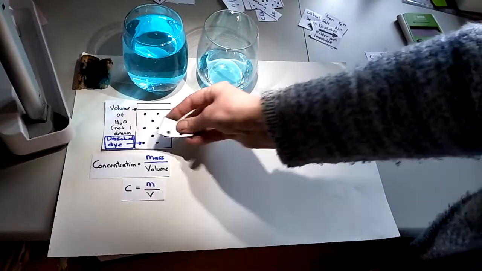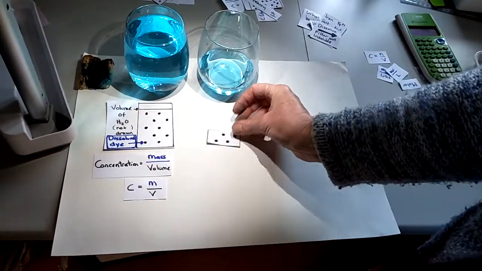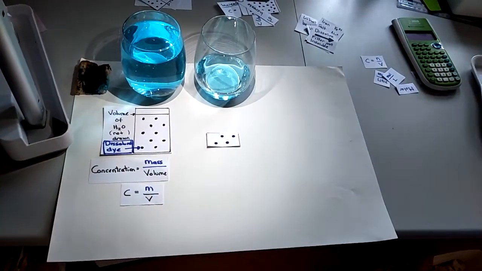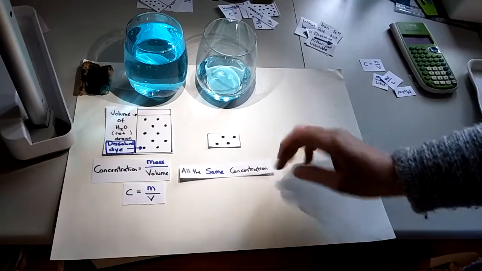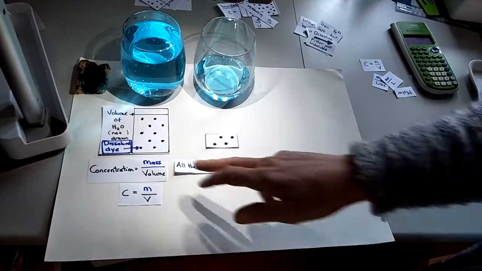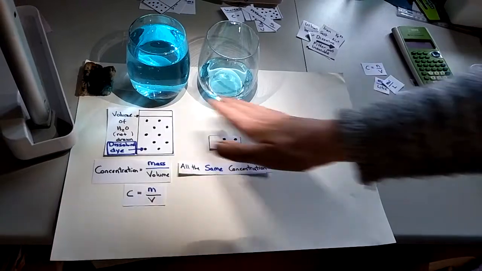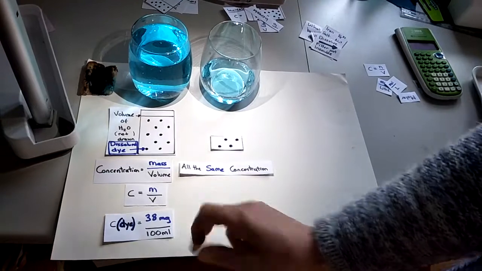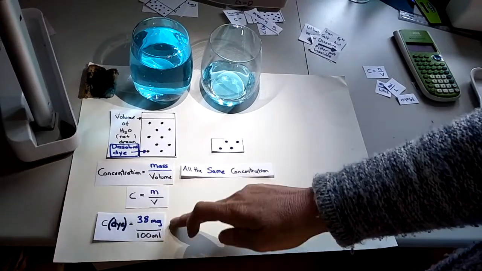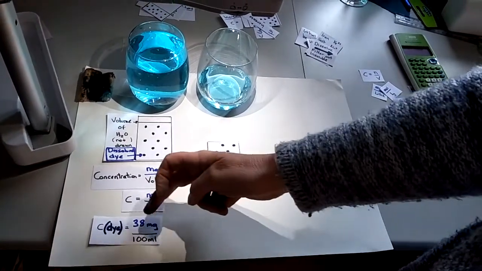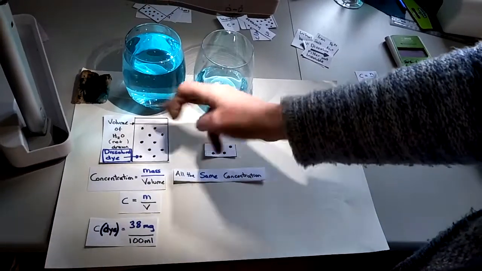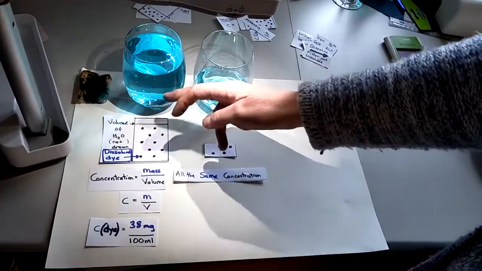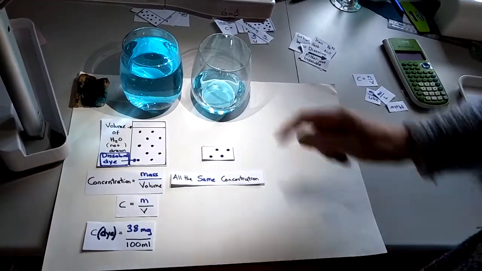So if I took out a sample, poured out some of this and put it here, you can see the spacing is the same, so they're the same concentrations. Often with numbers, we'll write a whole lot of things which are actually the same concentrations. If I made up some numbers for this dye and gave it an actual mass, say I had 38 milligrams of dye particles in 100 mils, that would be a way of representing the concentration.